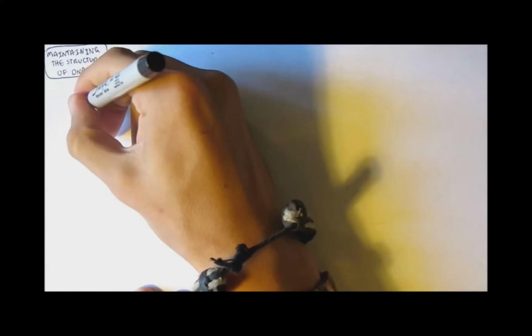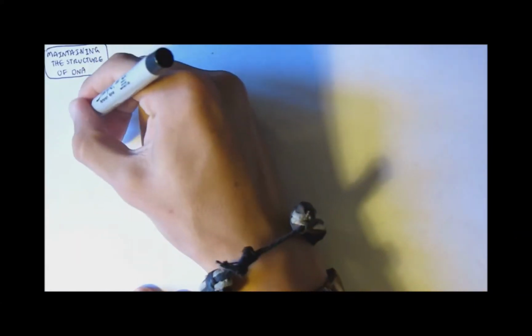Let's talk about how the DNA structure is able to stay like what it is. So how it is stable, let's just say. Before that, let's just recap the basic structure of a nucleotide, which are the building blocks of RNA and DNA.